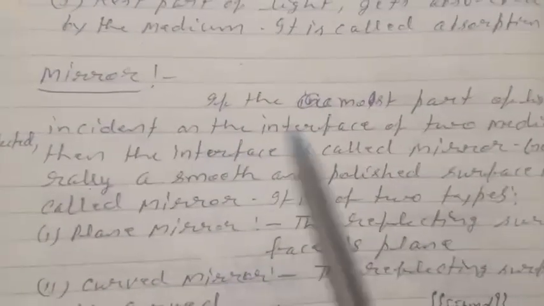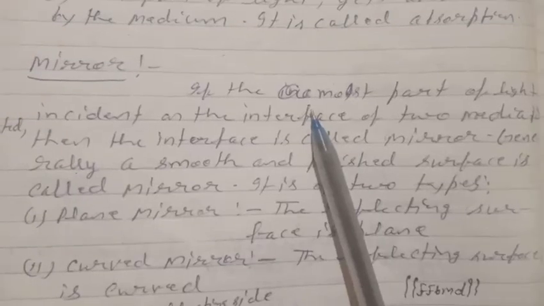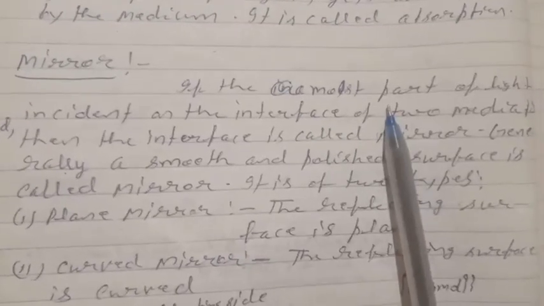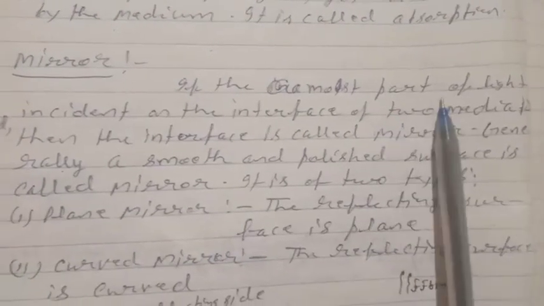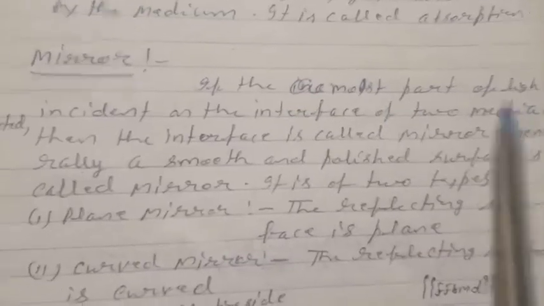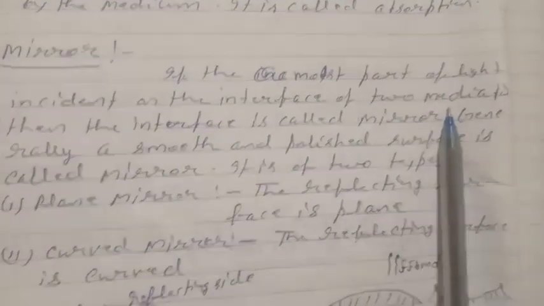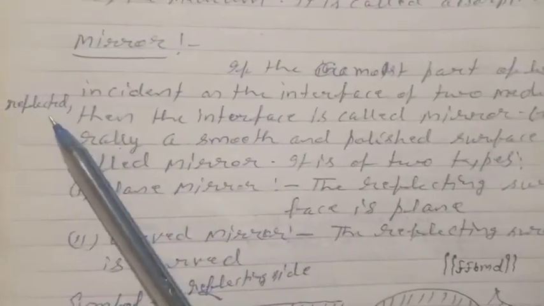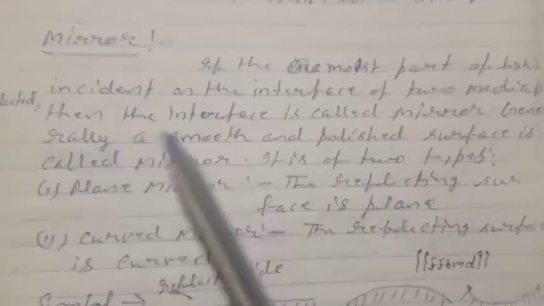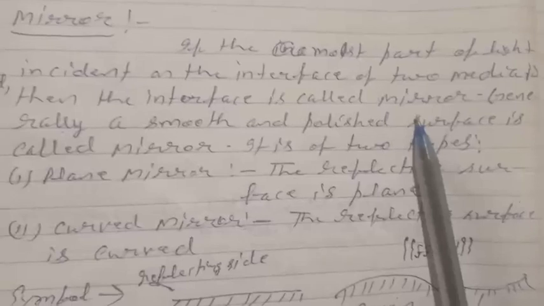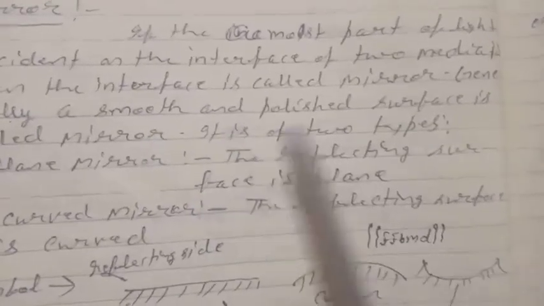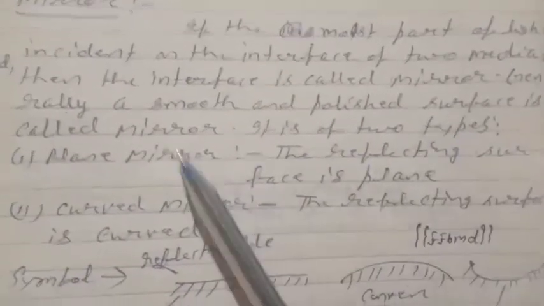Now we are going to discuss the mirror. If most of the light incident on the interface of two media is reflected, then the interface is called a mirror. Generally, a smooth and polished surface is called a mirror.